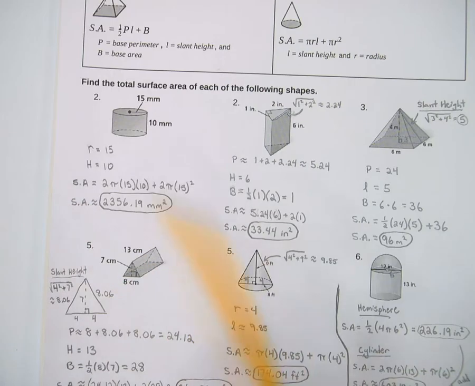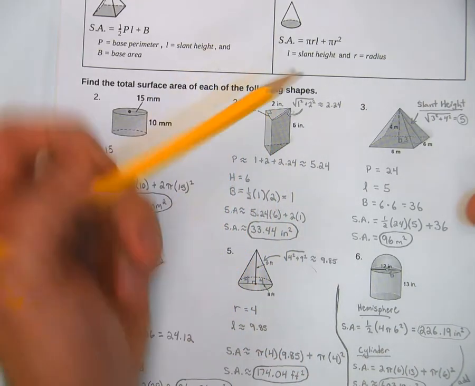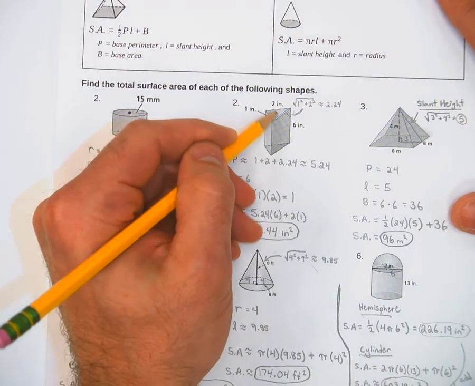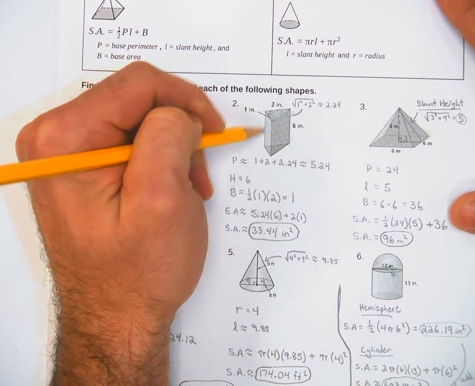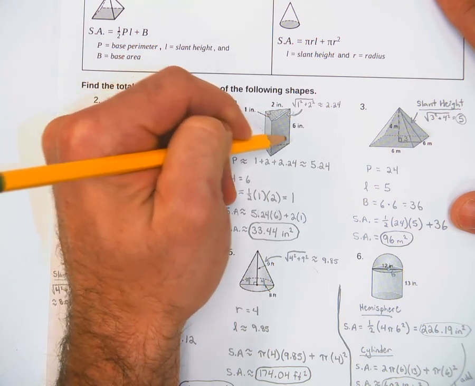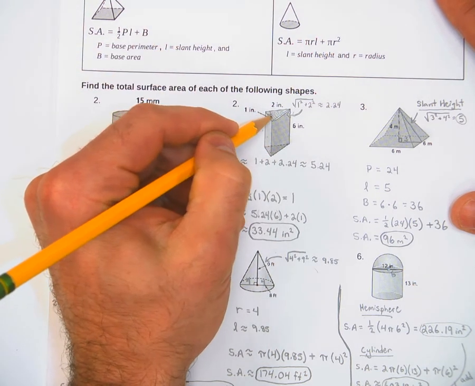Those 3 pieces before we can plug them in. To find the perimeter of this base, remember the base is the one that's got 2 congruent sides. So these 2 pieces right here, right? These other rectangles are not congruent with each other. These are the 2 bases. So I need to find the perimeter of one of those.